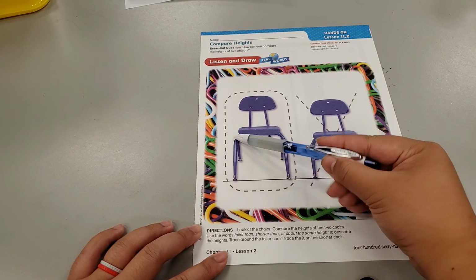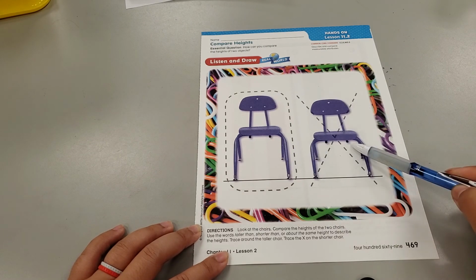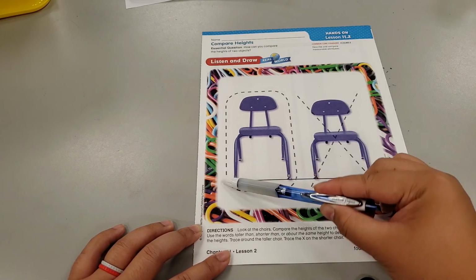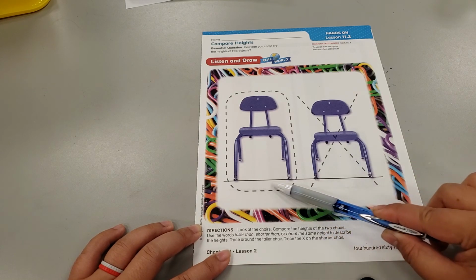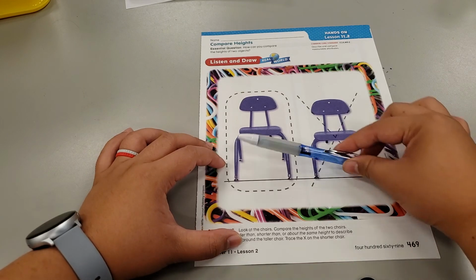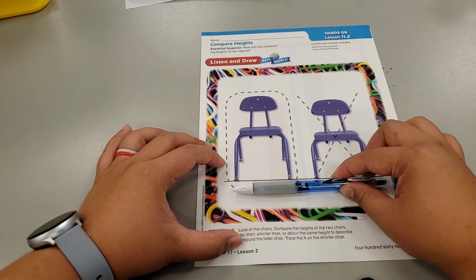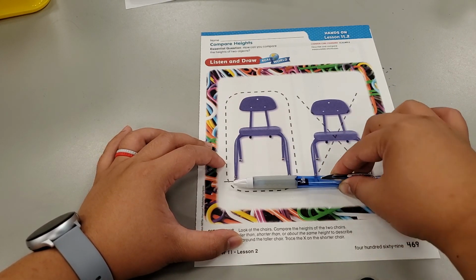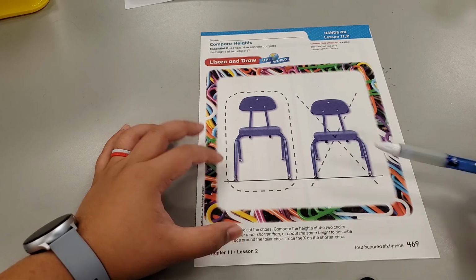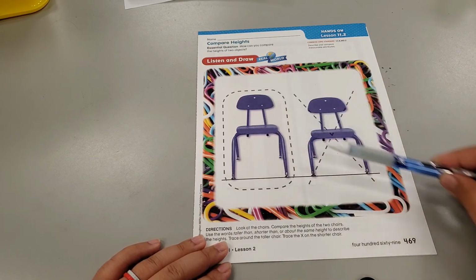We wouldn't say this chair is longer than this chair or this chair is shorter than this chair because, and you'll see right here, your solid black line, when we measure, we want to make sure each object is starting at the same place. This measuring line is at the bottom, so we will be comparing heights.